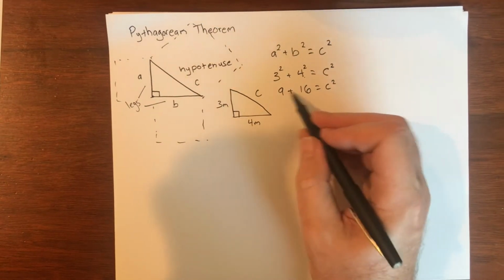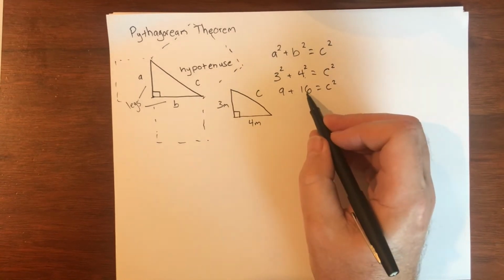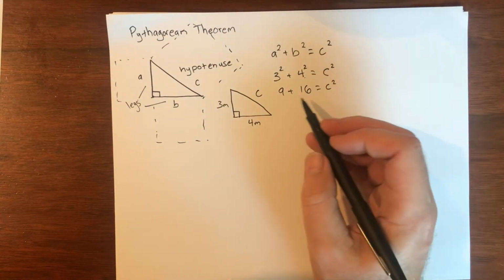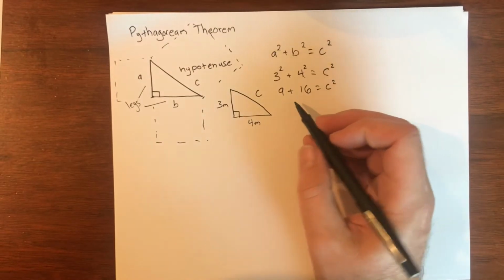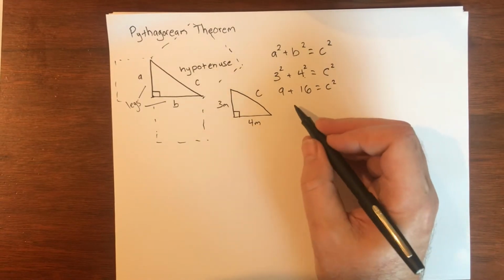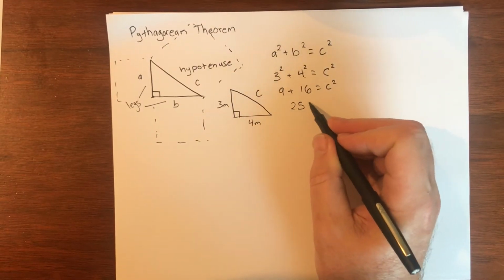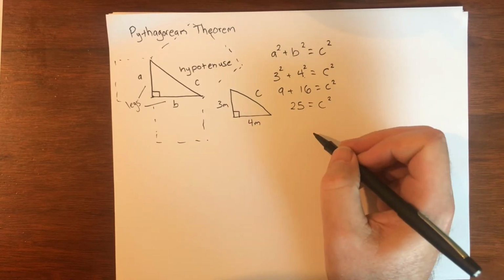So legs given, add. One leg given, subtract. That's the other pattern, and I'll show you with another example. All right, so 9 and 16, they add up to be 25, and you'll say, hey, that's a perfect square.